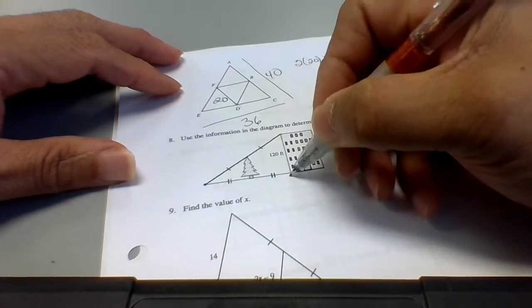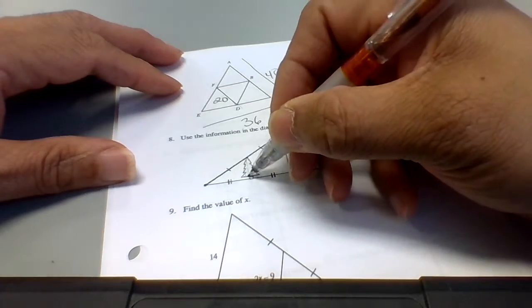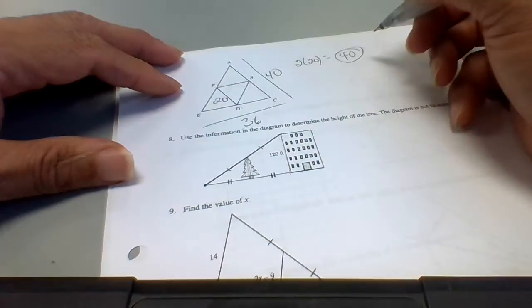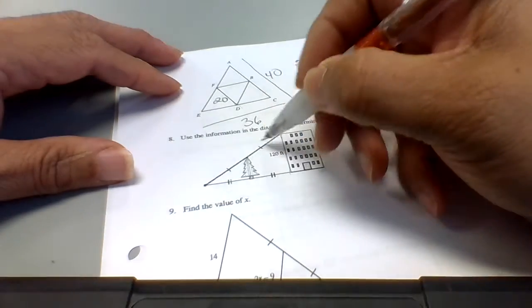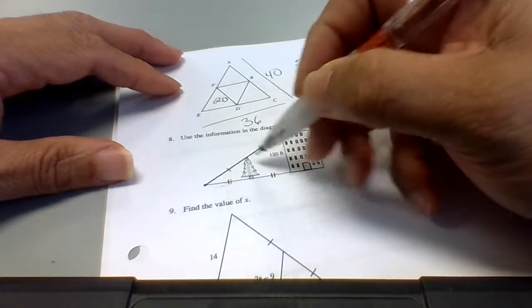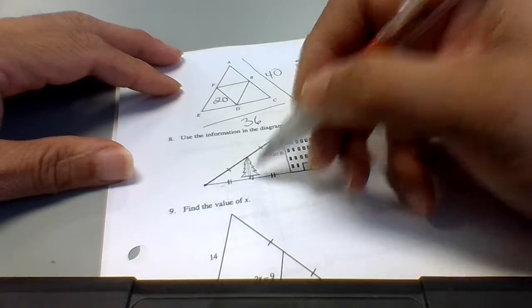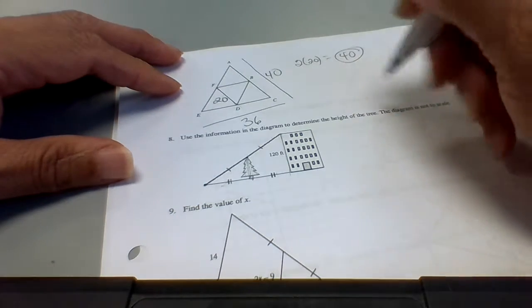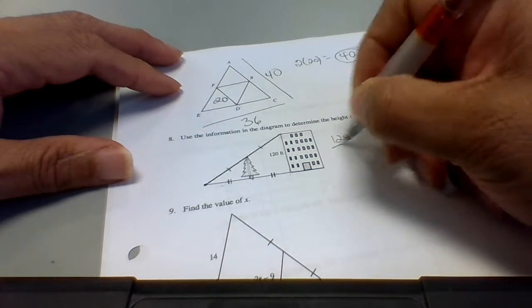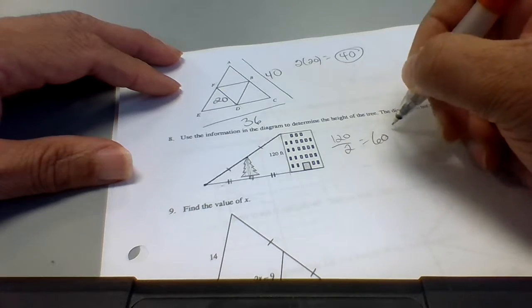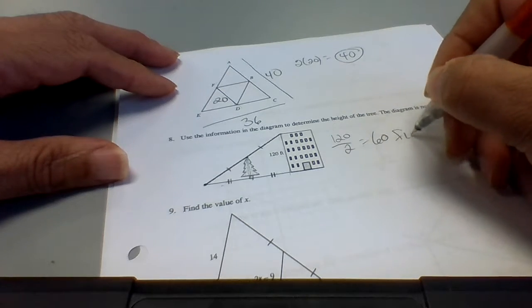Again, here's my long side. The tree is my midsegment. I know that because these two are equal and these two are equal. So the midpoint of this one is connected to the midpoint of that one. So 120 divided by 2 is going to give me 60. So it's 60 feet tall.